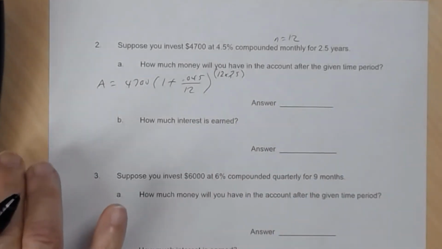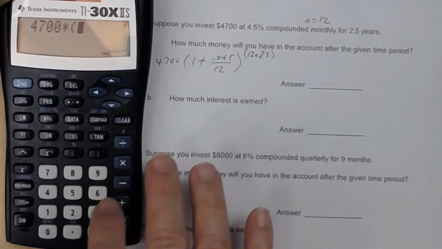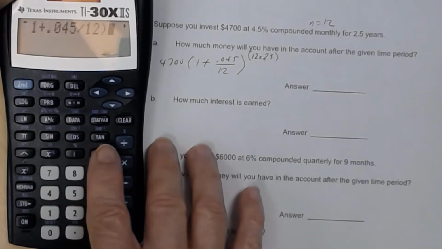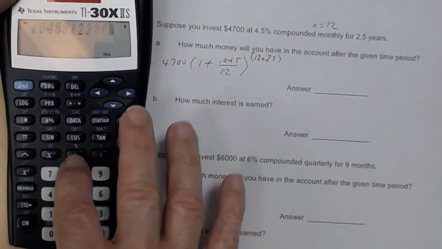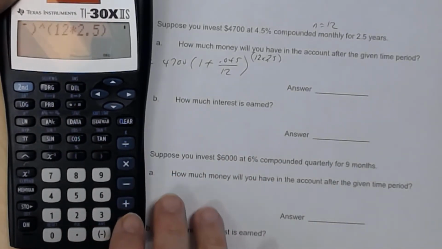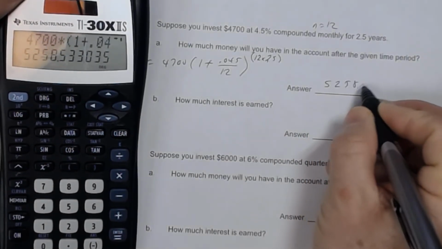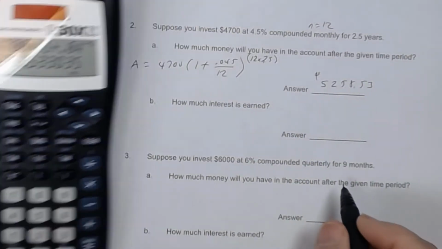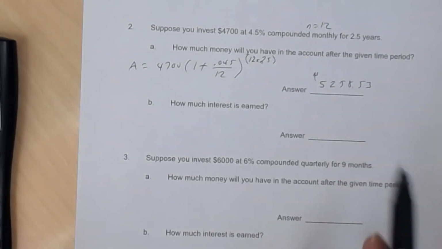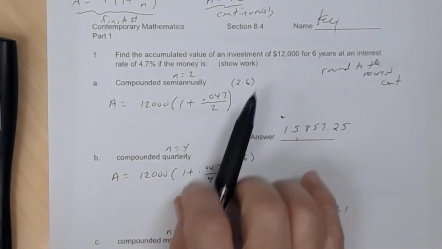Okay? So using your calculator, you're going to say 4,700 times, in parentheses, 1 plus 0.045 divided by 12, close the parentheses, raised to the parentheses 12 times 2.5, close the parentheses, press equal, and we get $5,258.53.